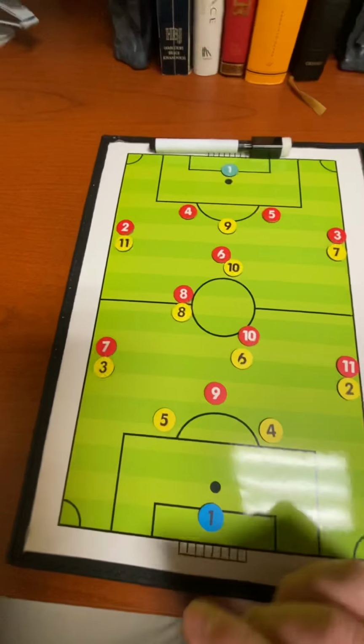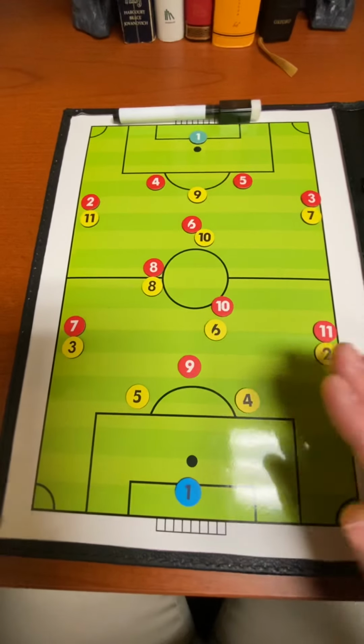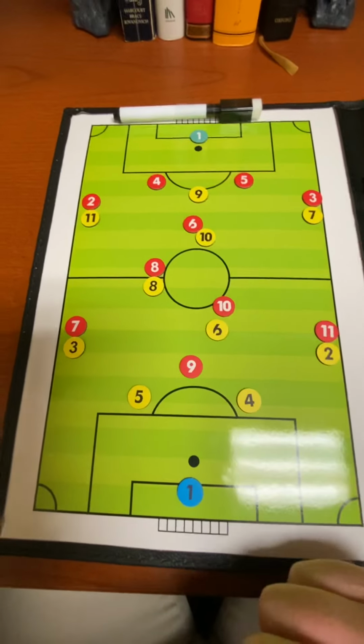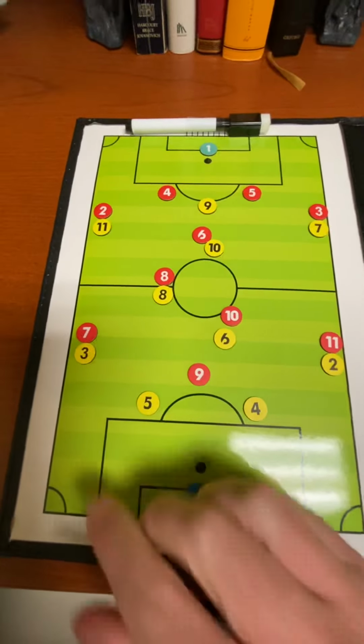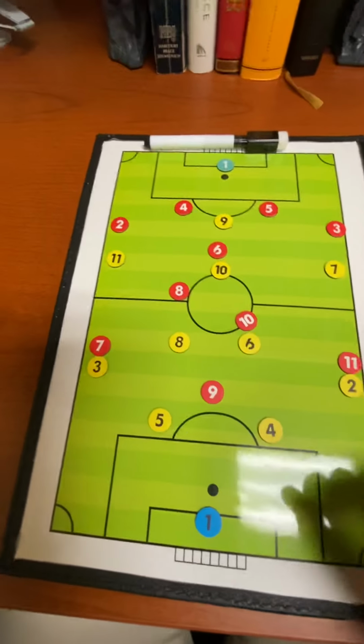So 4-3-3 has a lot of variations, but if you're just getting into soccer, football, you can see a back line of 4, a front line of 3, and then you've got 3 in the center, and then you get into variations like, maybe it's more of a 4-2-3-1, okay, 4-2-3-1.